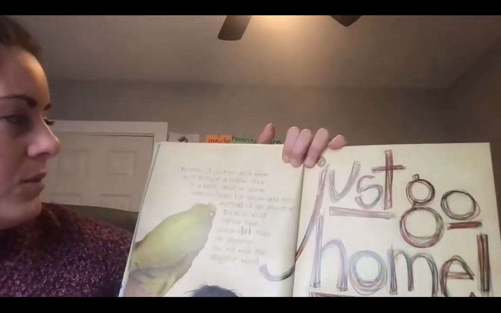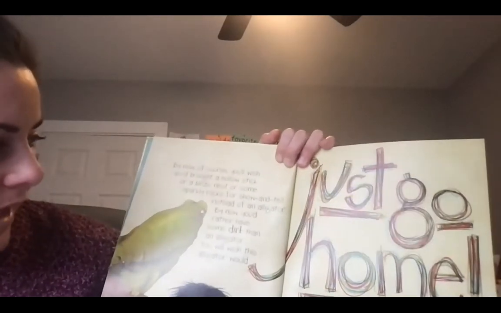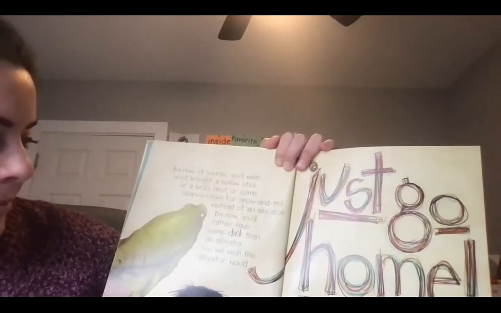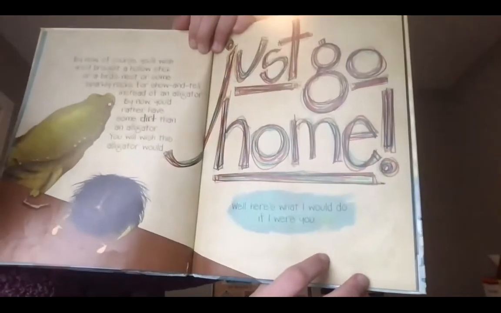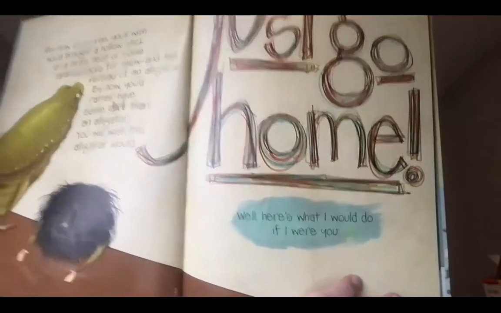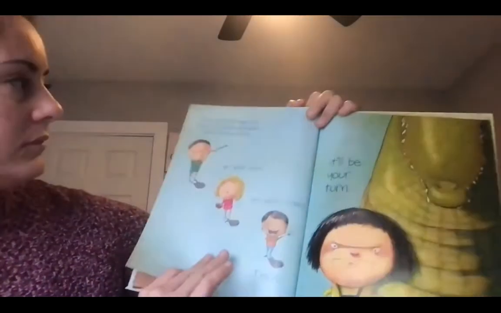By now, of course, you'll wish you brought a stick or a bird's nest or some sparkly rocks for show and tell instead of an alligator. By now, you'd rather have some dirt than an alligator. You'll wish this alligator would just go home. Well, here's what I would do if I were you. So you're in this mess, right? You brought an alligator, you didn't listen, you didn't think it through. Well, she's going to tell us what to do.